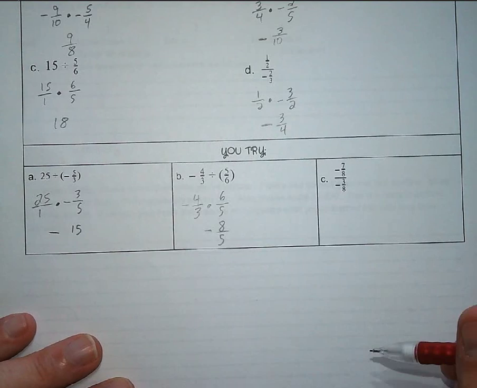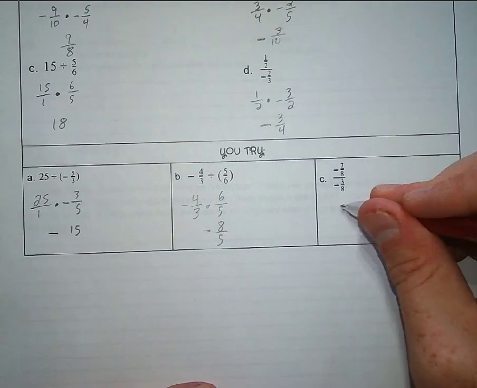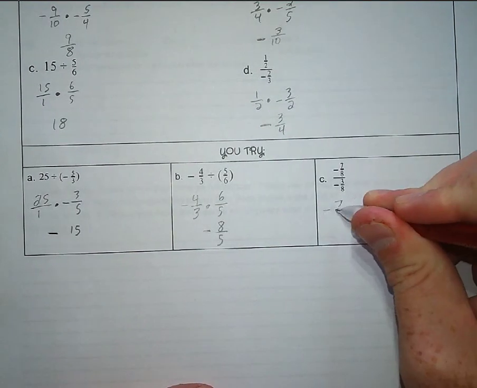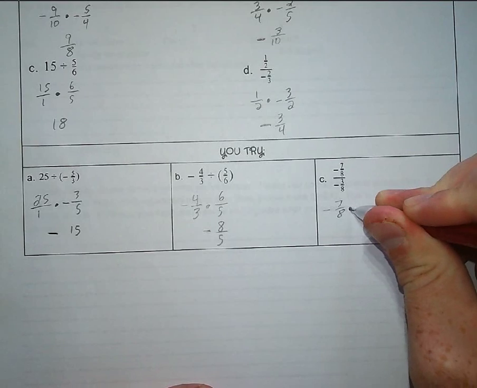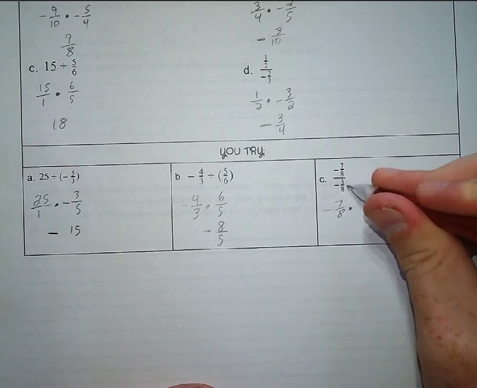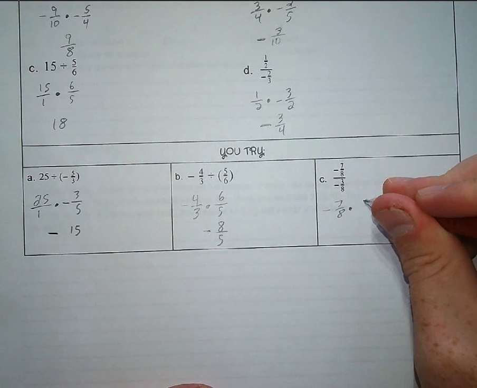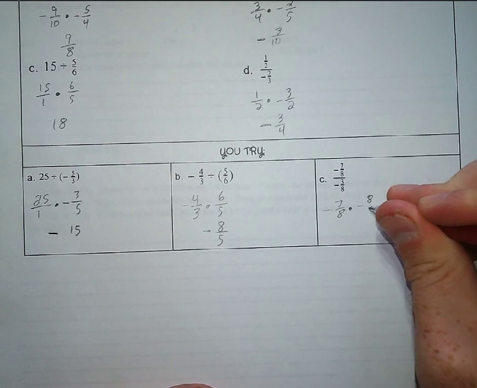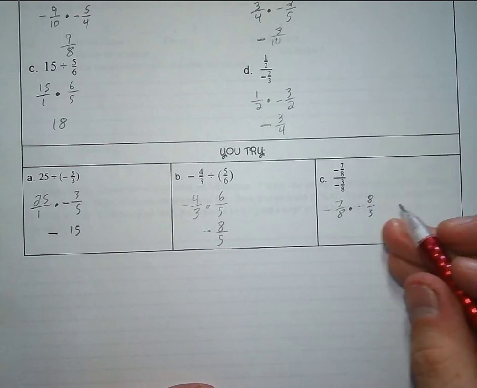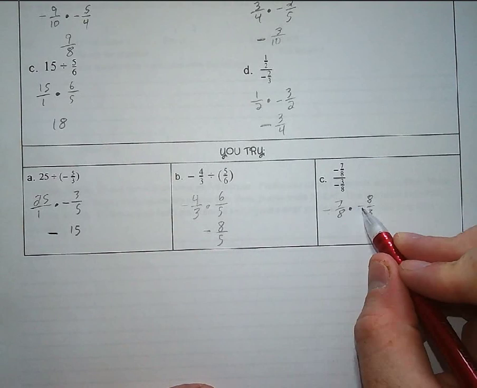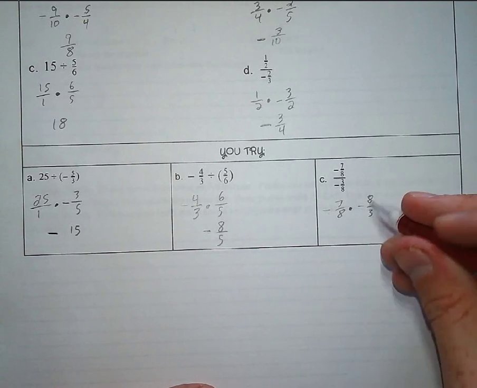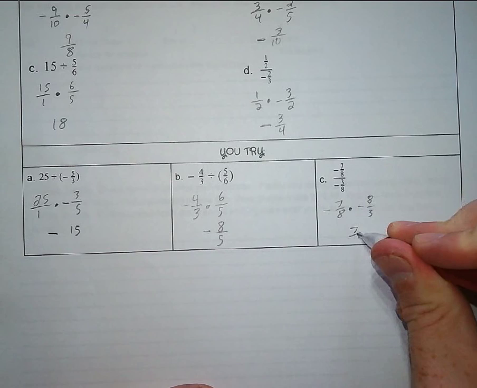Okay. Last example, negative 7/8 times, we're going to take the reciprocal. So it'll be negative 8/3. Negative times negative is positive. 7/3.